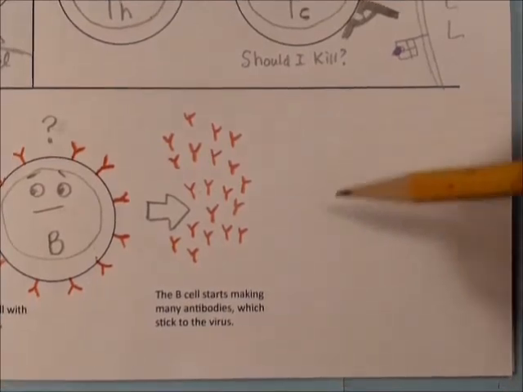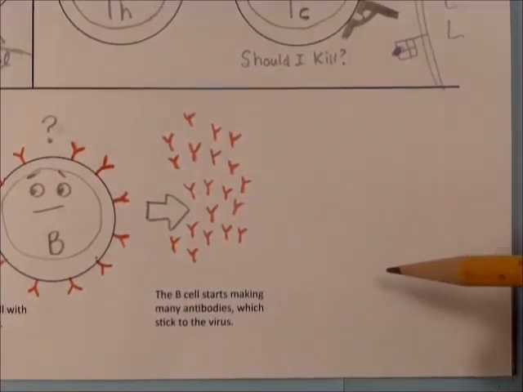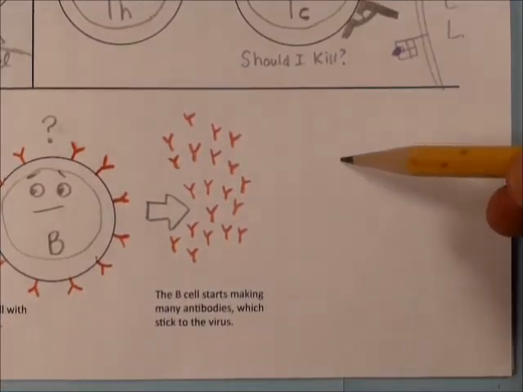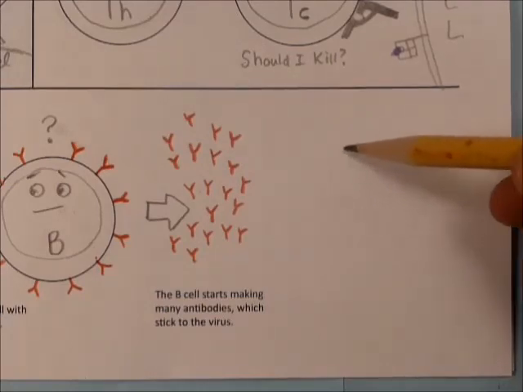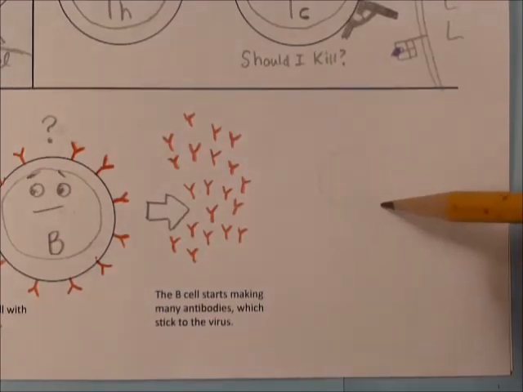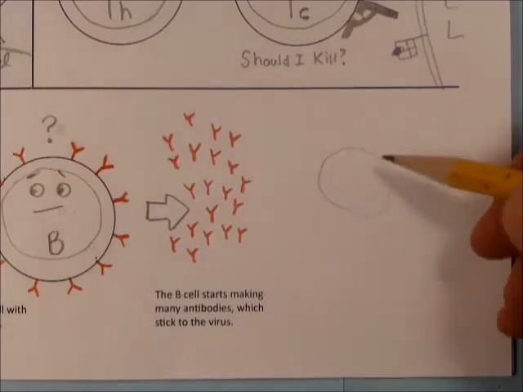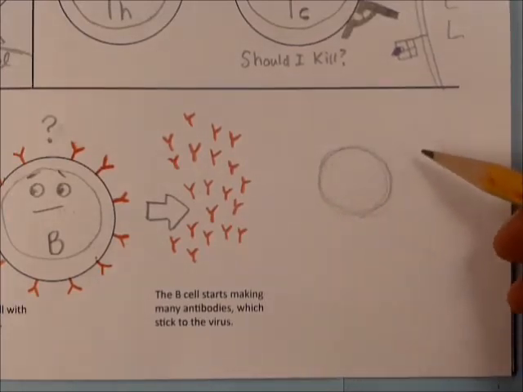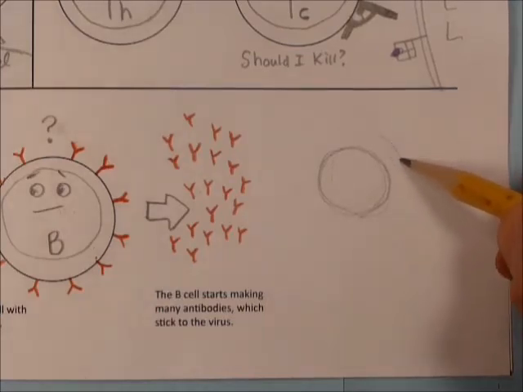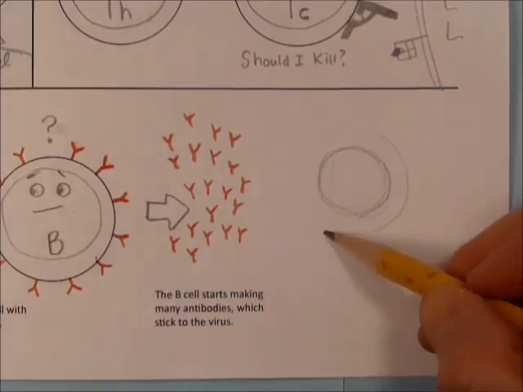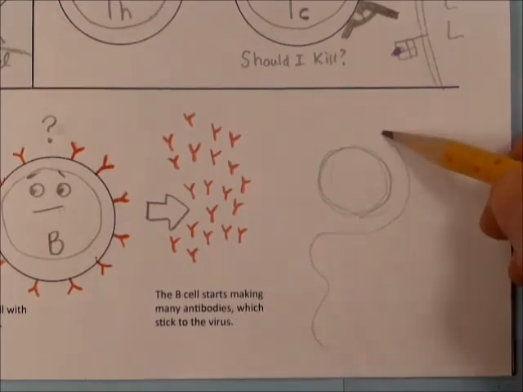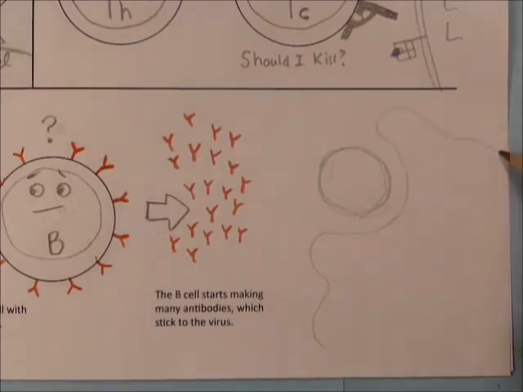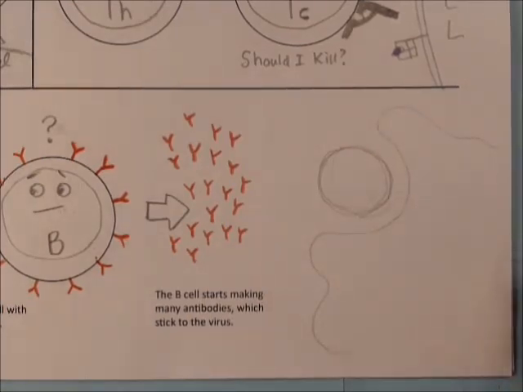So right here, in our last little corner, we're going to draw a virus, sketch in a circle right about like this. This is going to be our virus. And we're going to need to leave room for a big eater macrophage to be coming in like that.